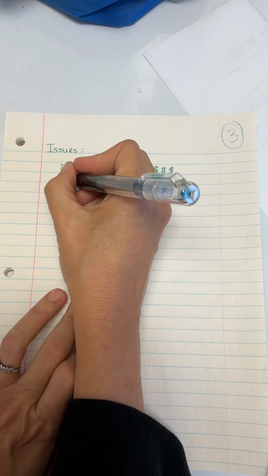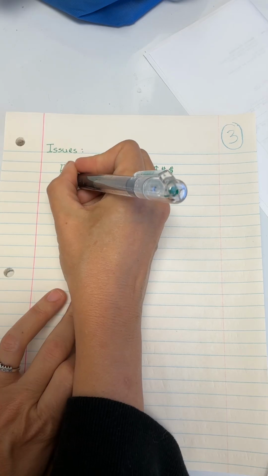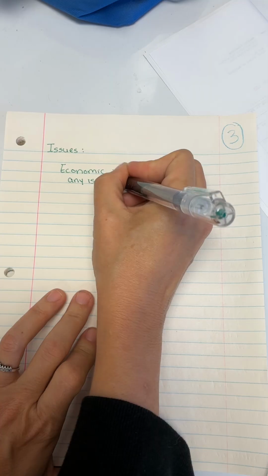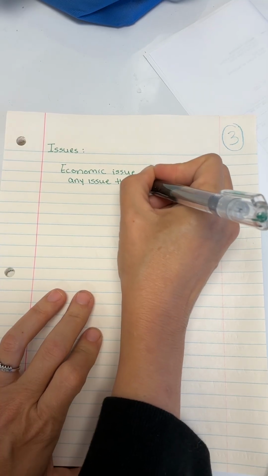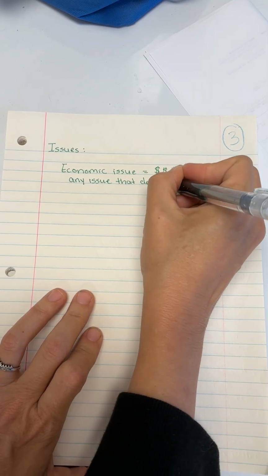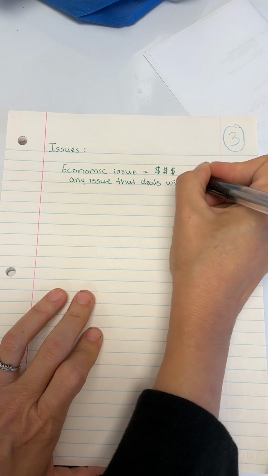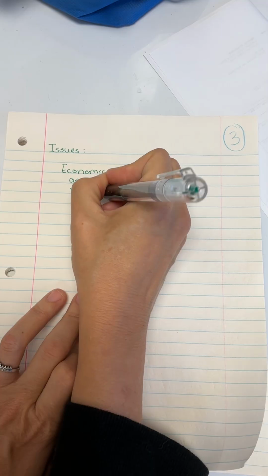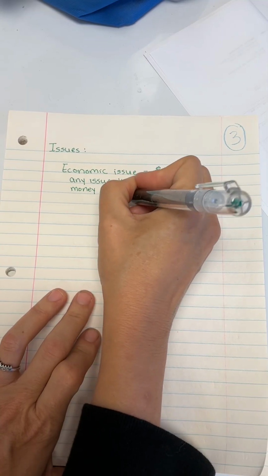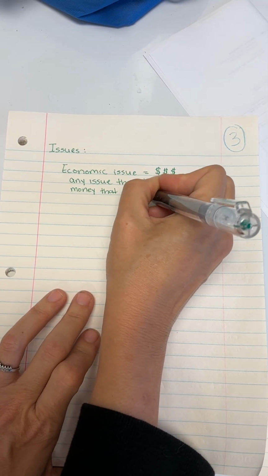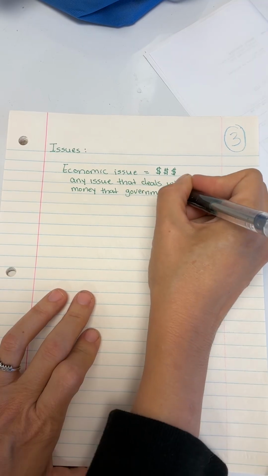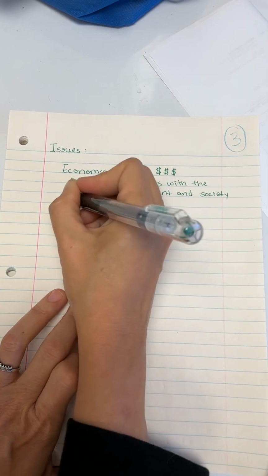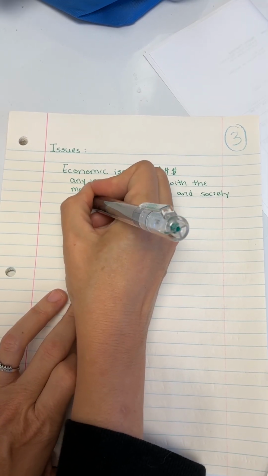We also know that any issue that deals with the money that government and society makes and spends.